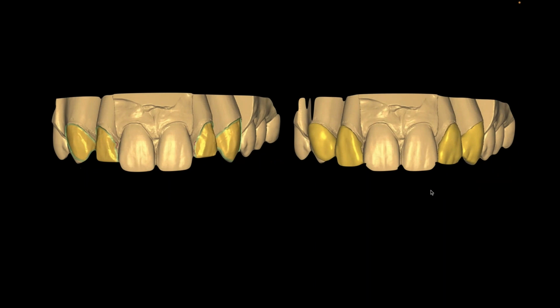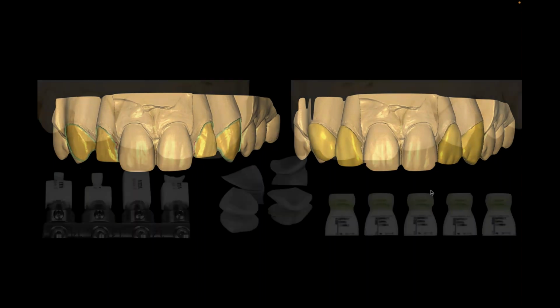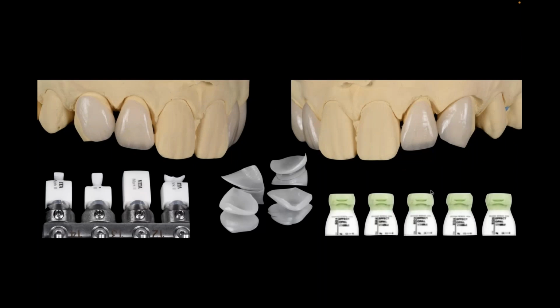So I designed these digitally, even though I had a physical impression. The impression was then scanned. I milled out my Mark II material, which is another VITA material. It's basically feldspathic ceramic, and it's fabulous. It's really one of my favorite materials because I have the ability to mill this very thin, as you can see how thin they are.